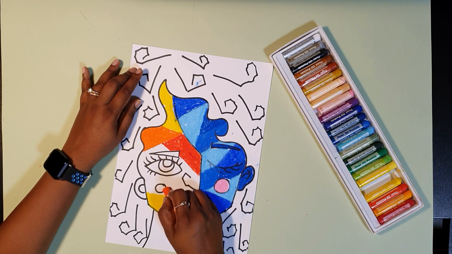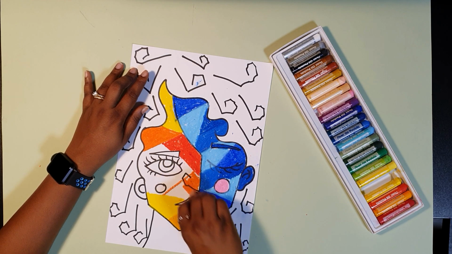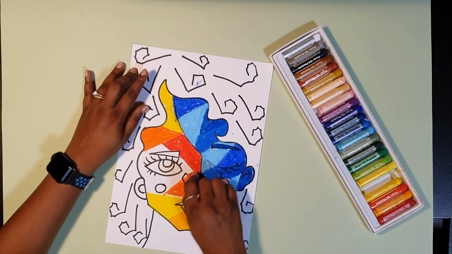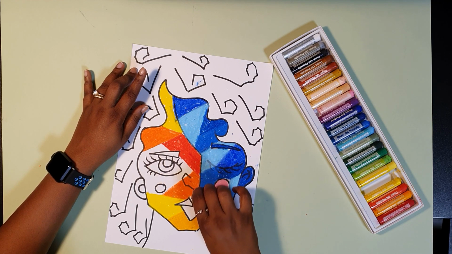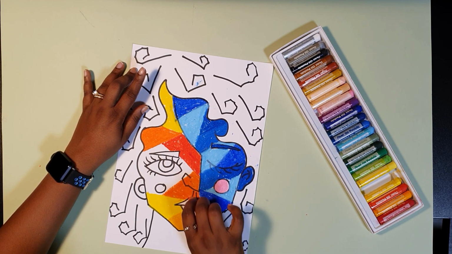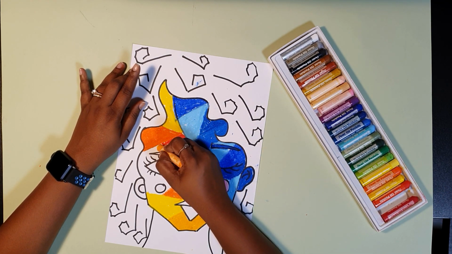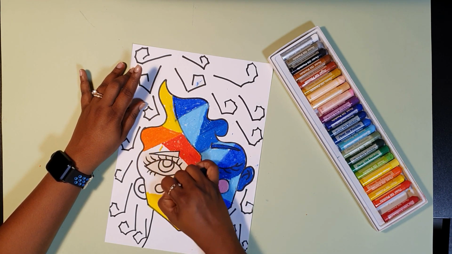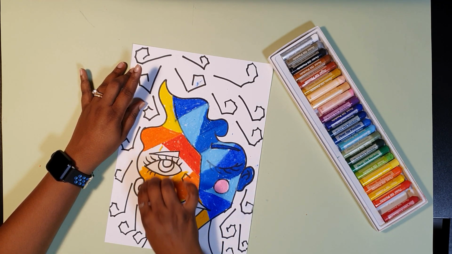Over here, I think I'm gonna go for orange here. And then, actually, you know what, I should just color this whole thing. Let's color this whole thing orange. I'm gonna keep the eyes normal.